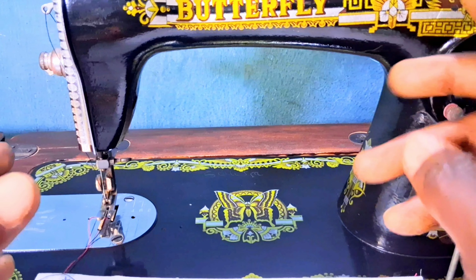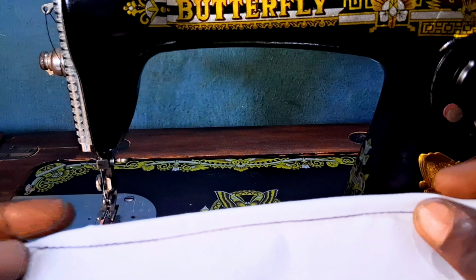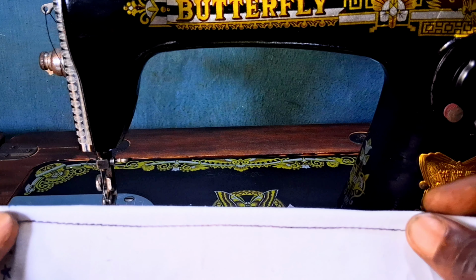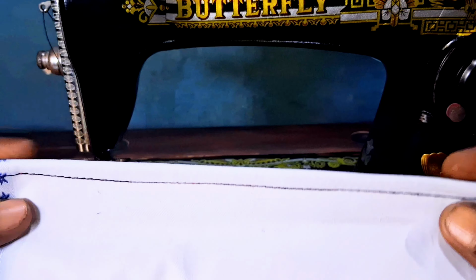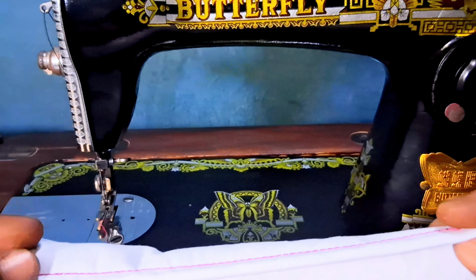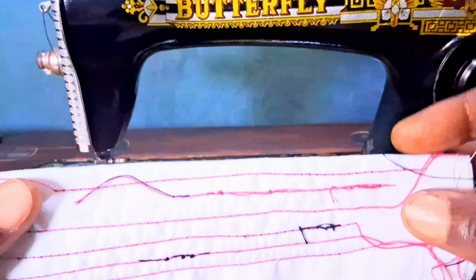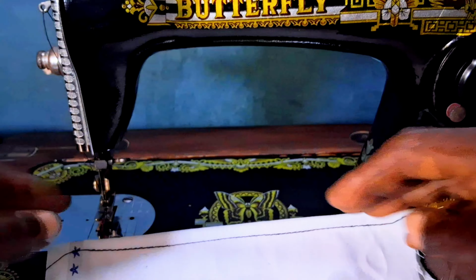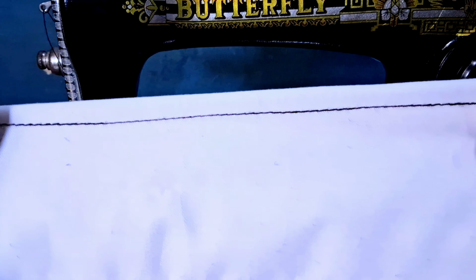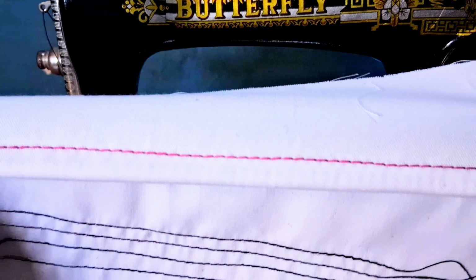If both top and bottom tension are too strong, your thread will always break. You can't even make a stitch. If both of them are too loose, floating stitches will occur, like bird nesting, thread bunching, and all that stuff. But when both top and bottom tension are correct, then the joint point will be locked in the center of the thickness of the fabric, which is this right here.